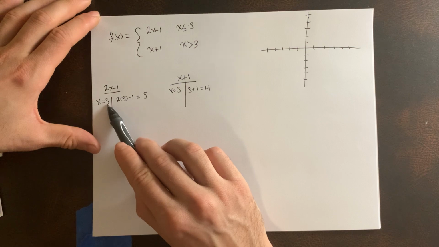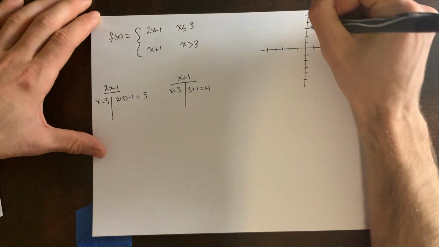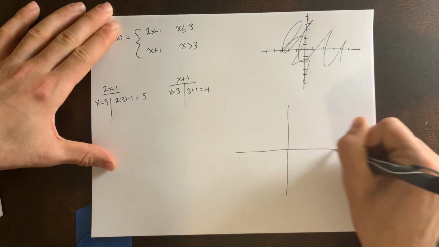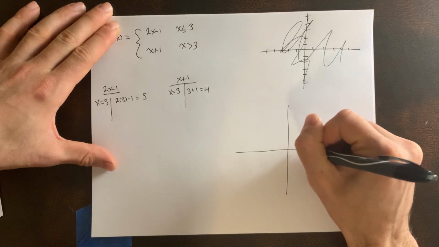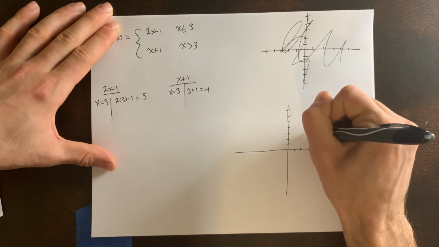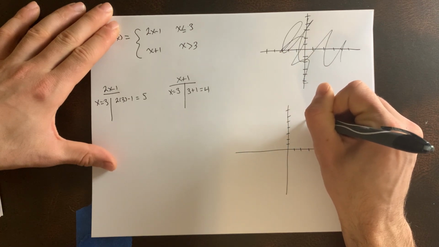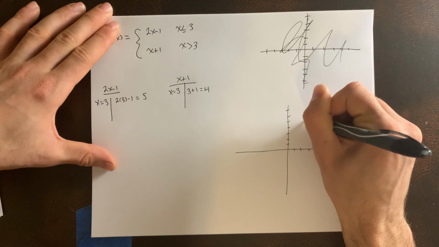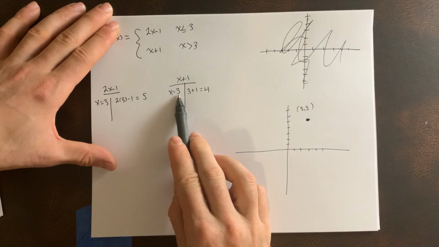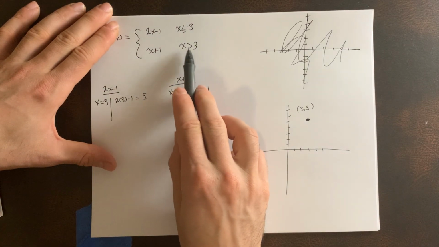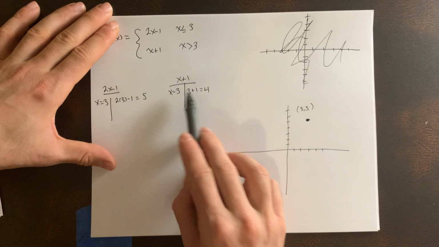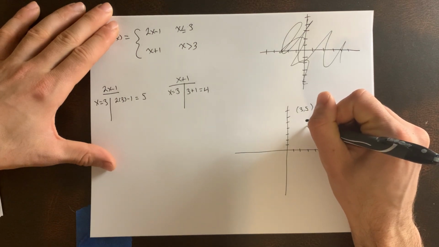So for example, this 3, 5, so here's 3, let's draw a better graph. So for example, the point 3, 5, right here, this is going to get a closed dot. And then this point right here, 3, 4, because the 3 has the less than symbol, not the less than or equal to symbol, we're going to get an open dot on this point, 3, 4. So here's 3, 4.